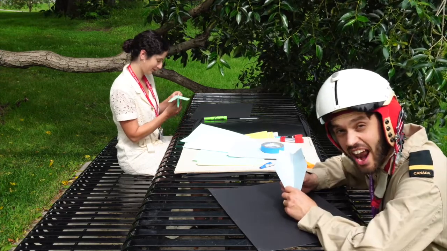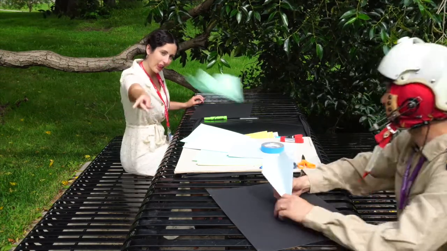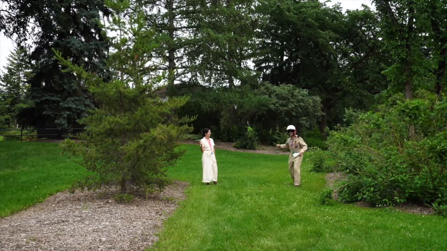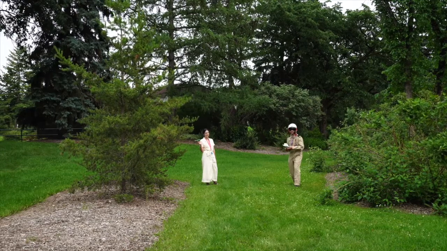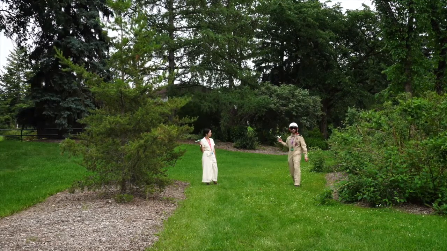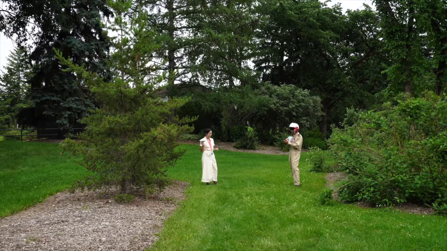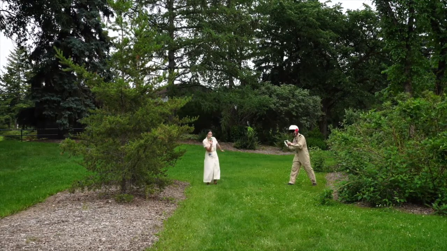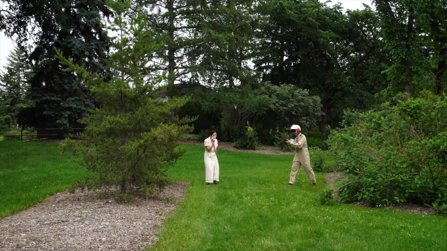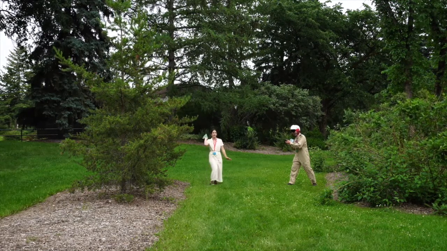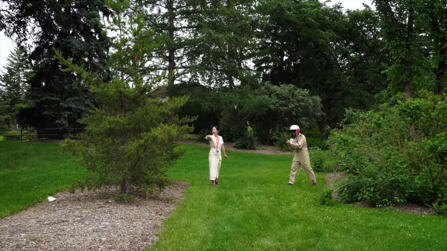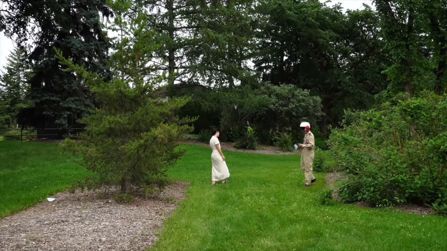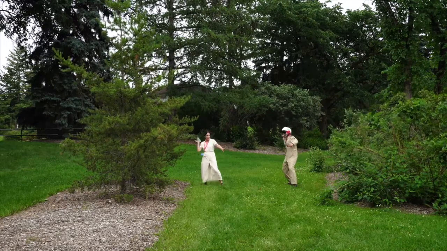Let's go do our next paper airplane challenge. For our next challenge, we're going to see who can sustain a longer flight. So who can keep their plane in the air longest? Do you want to throw first? Sure. Okay. On your mark. Get set. And go. I didn't start the timer. Let's try it again. Yeah, practice that throw.